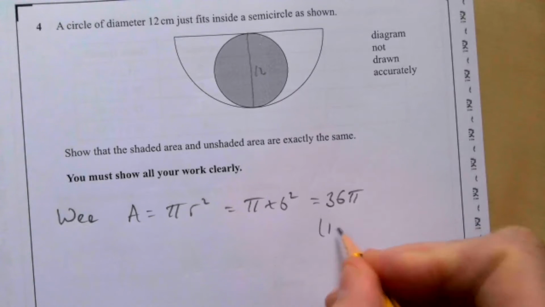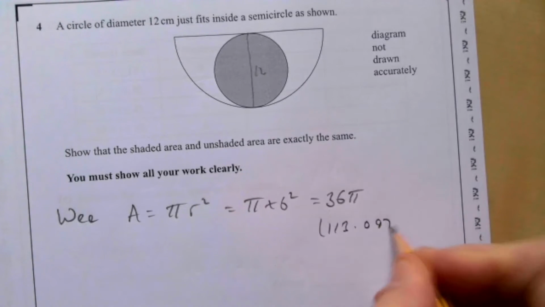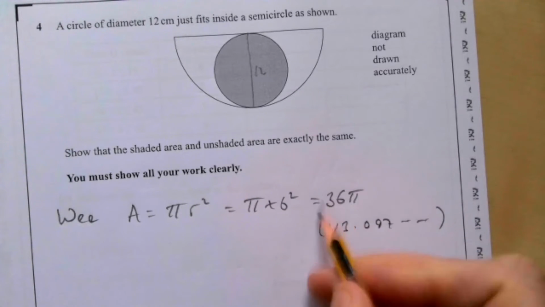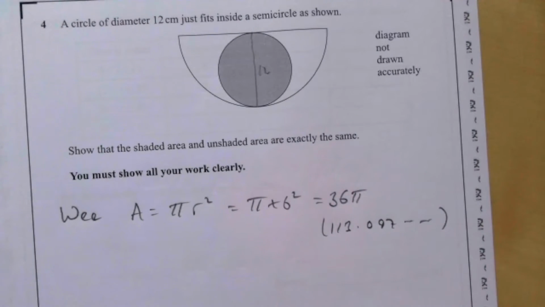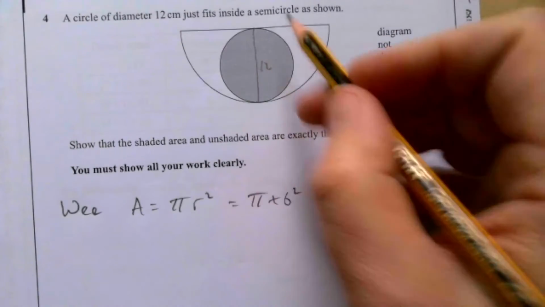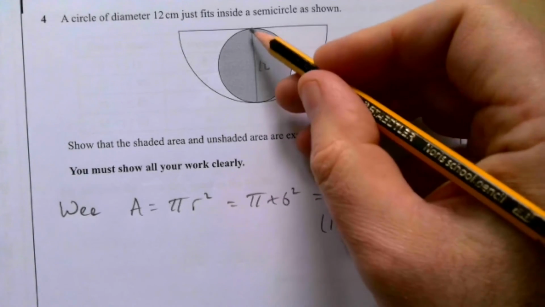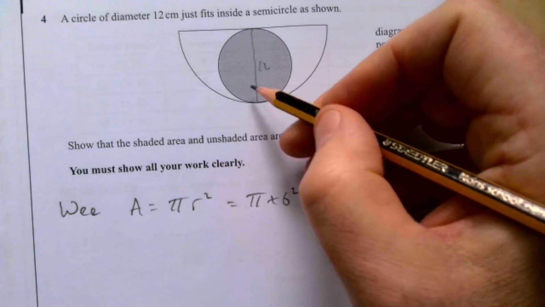Incidentally, that gives me 113.097 and so on, but it's nice to leave it as 36 pi just for the minute. I think it works for our calculation as well. Then the big semicircle, can we see what's going on here? That 12 is actually the radius for that one.